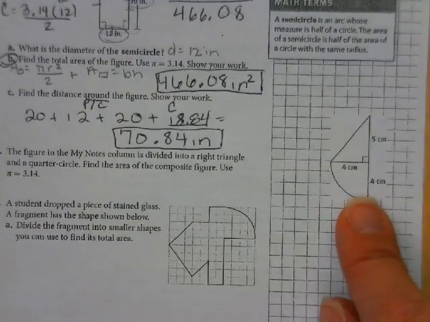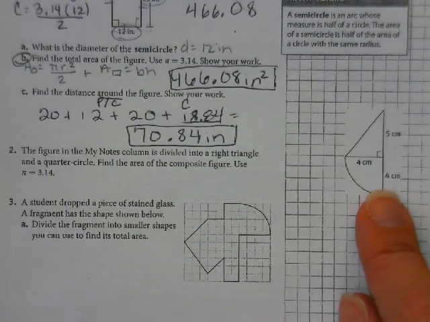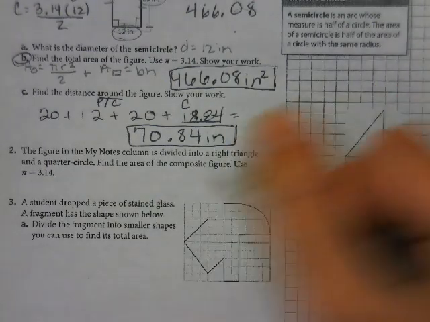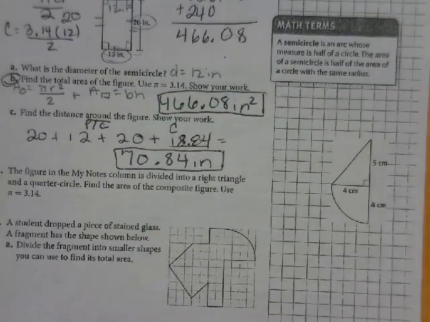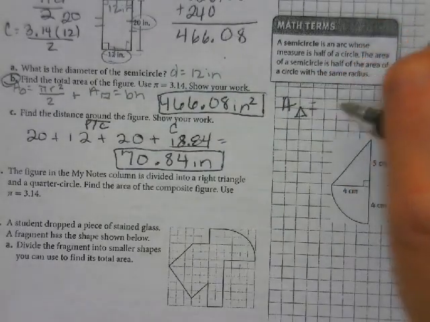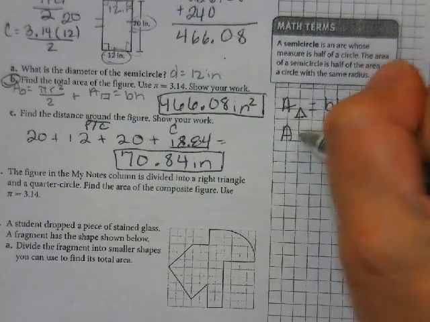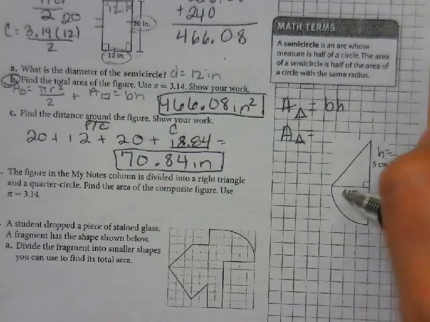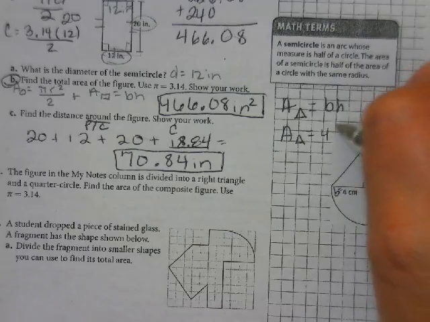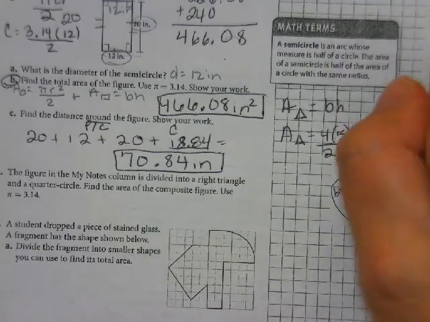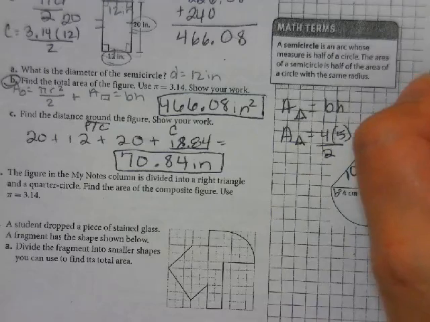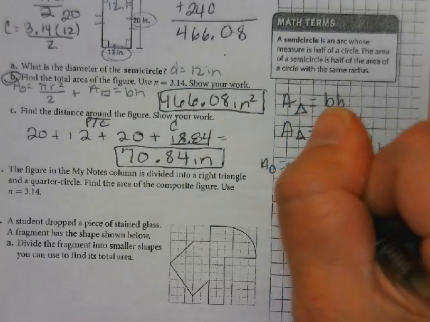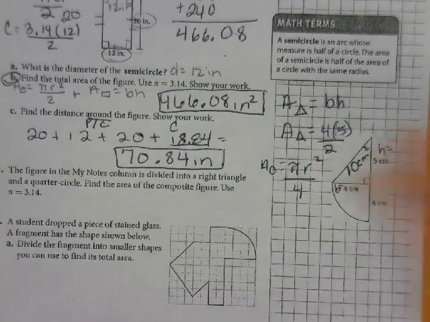So the figure over here on number 2 is divided into a right triangle and a quarter circle. Find the area of the composite figure. So I know area of the triangle, I'm going to go ahead and just do all my stuff over here. Area, you can also do it in your journal, is base times height. So my area of my triangle, and these are touching my right angle. So here's my height, here's my base. We could flip-flop them. 4 times 5 divided by 2. So my area here is 10 centimeters squared. And I have a quarter circle, so area of a circle is pi r squared, but it's a quarter circle, so I need to divide it by 4.